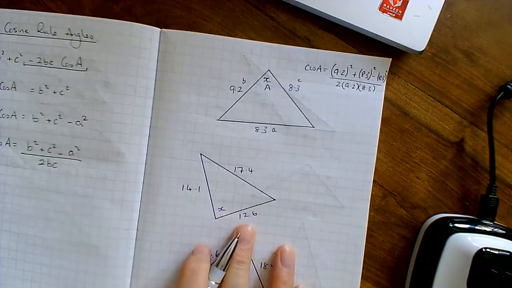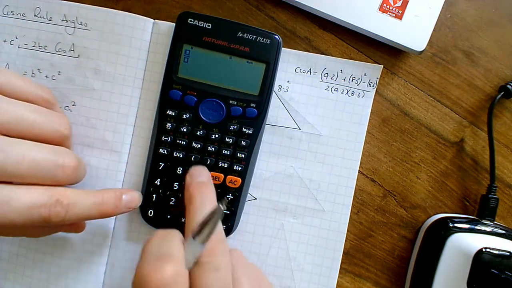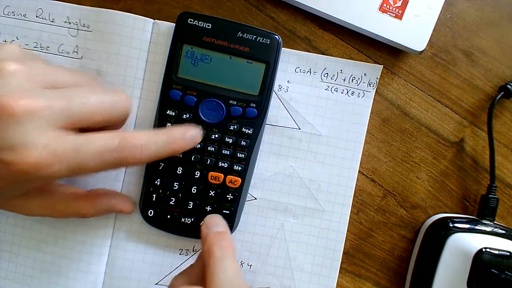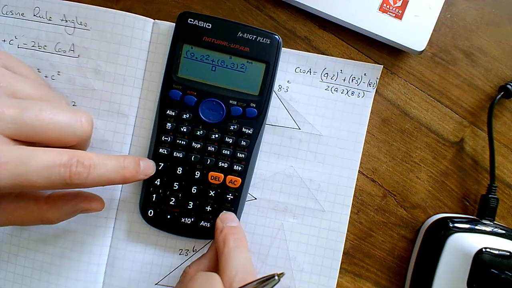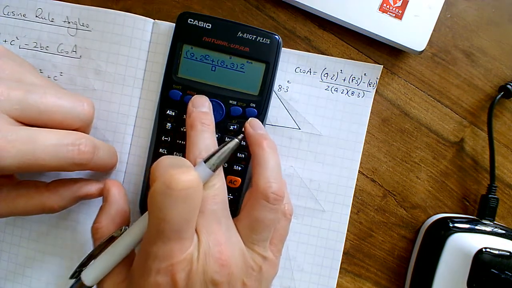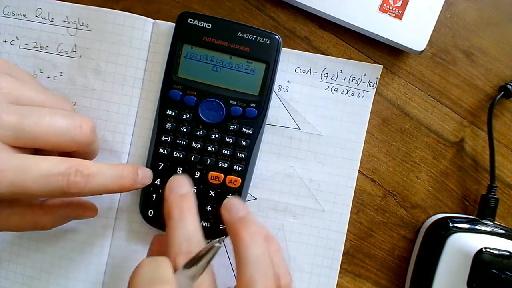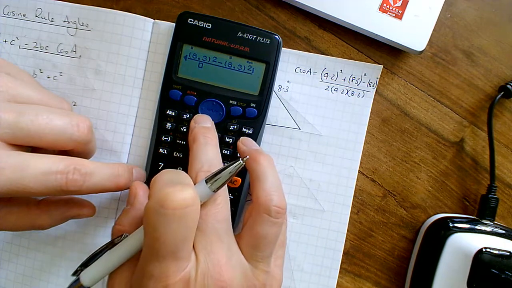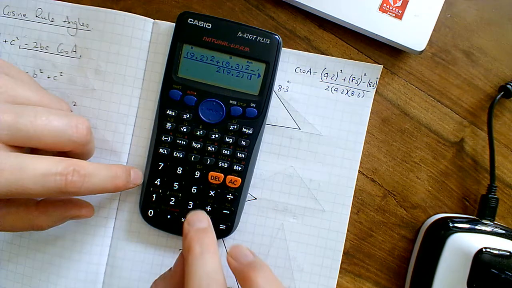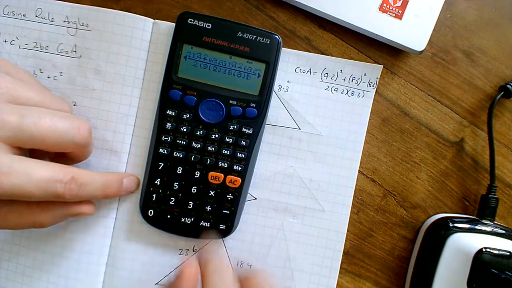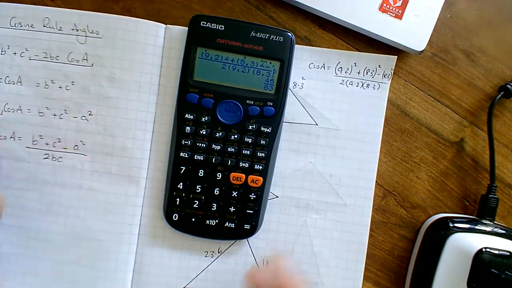Okay, and then I just grab the calculator and I type that in exactly as it looks. So I've got 9.2 squared plus bracket 8.3 squared, and then take away, oops, I didn't close the bracket on that one, so it's going to be a bit weird. Then take away the 8.3 bracket squared, and I'll put that over 2 times 9.2 and then the 8.3 as well. Okay, so that is equal to 46 over 83.